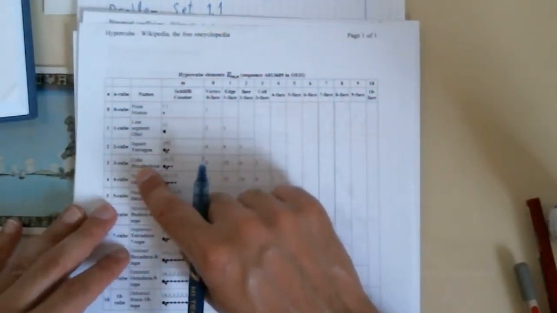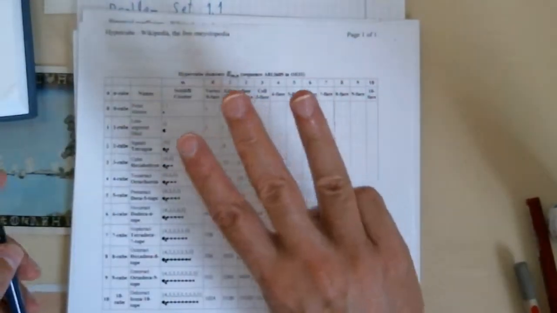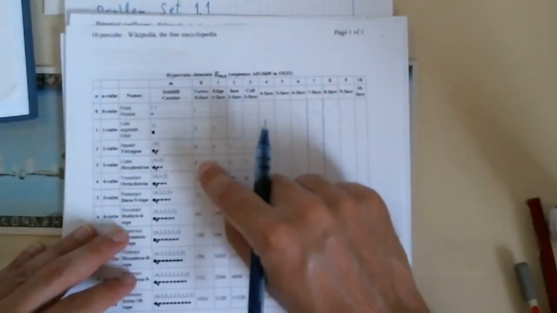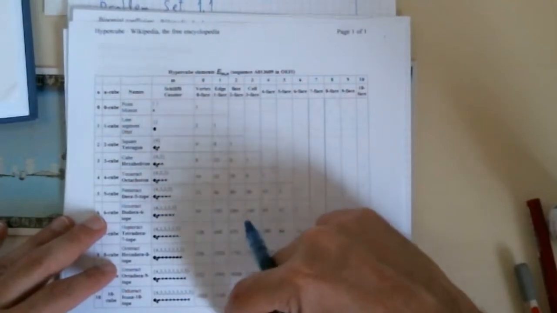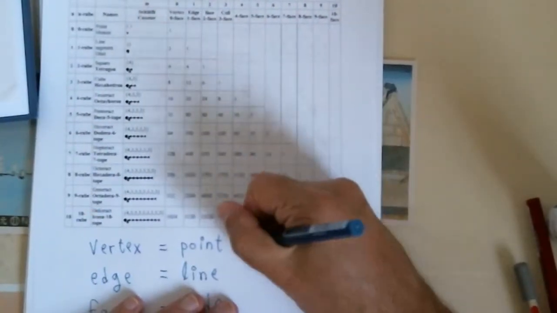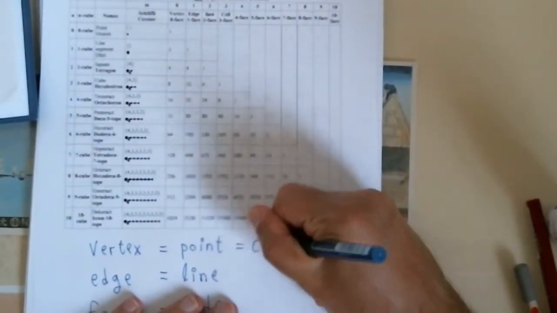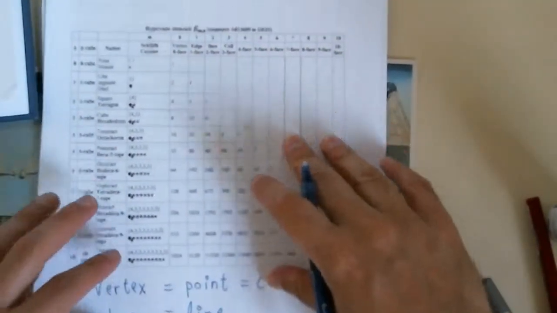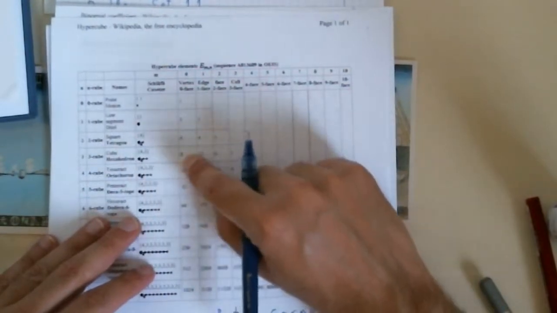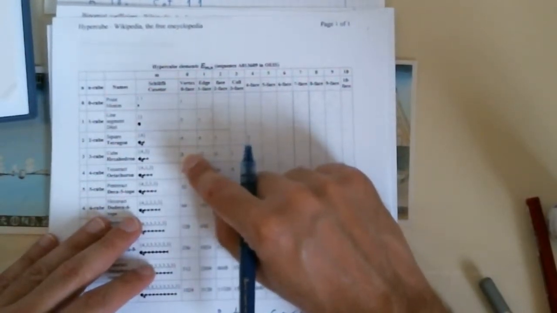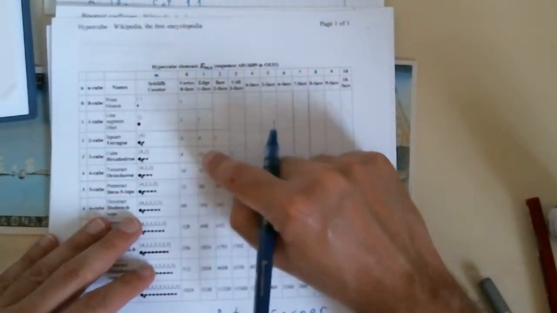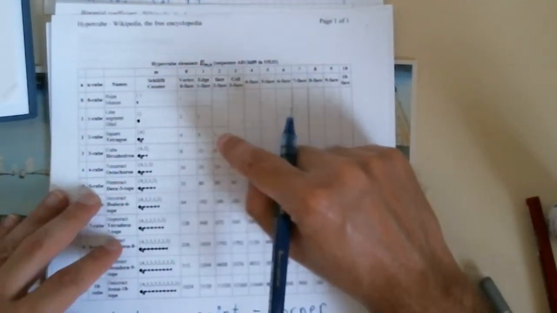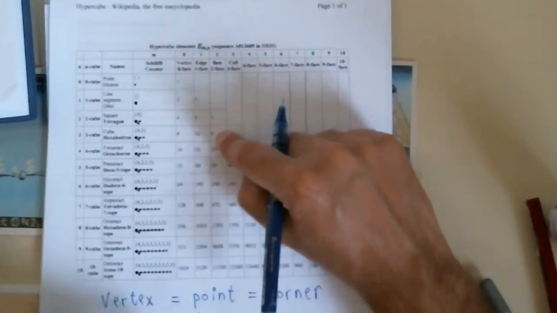A 3D cube, a normal cube that we can play dice with, has 8 vertices, 8 points, 8 corners. In the book he calls a point a corner. And so a normal 3D cube has 8 corners, 12 edges, 12 line segments, 6 faces, 6 sides.